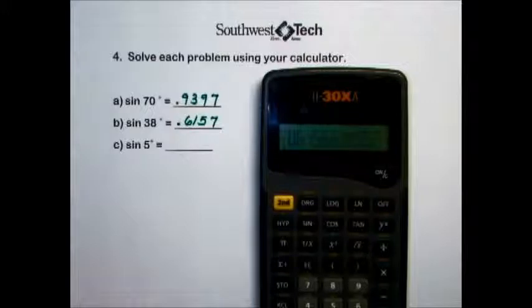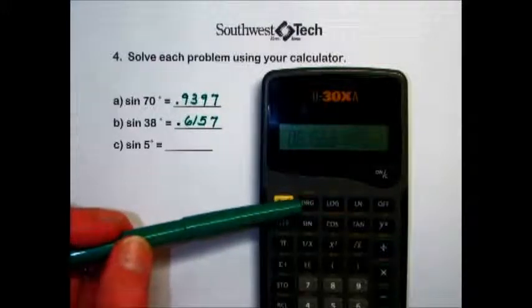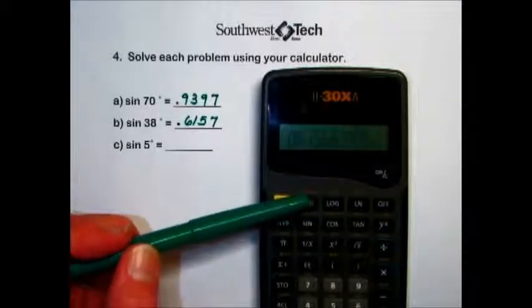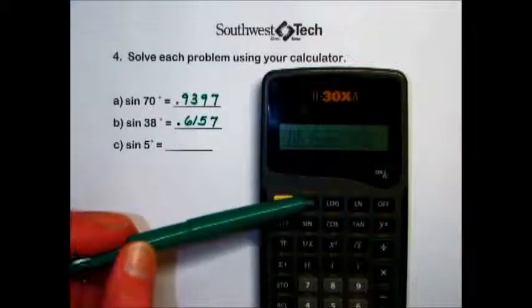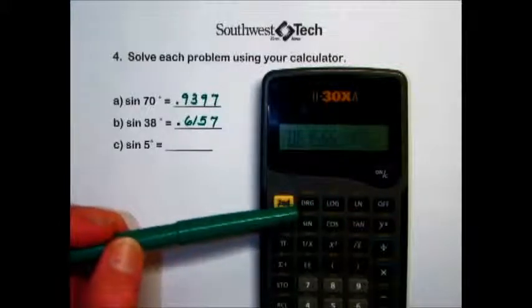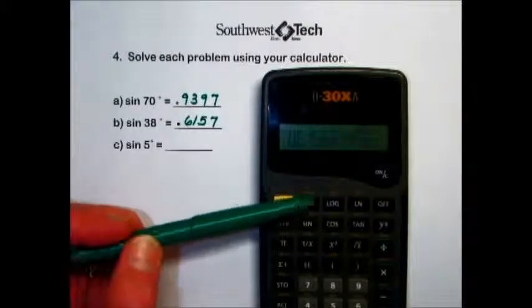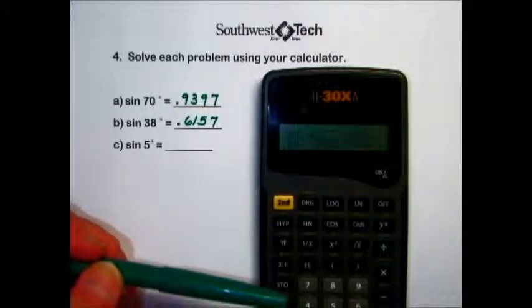I have control over the angle measurement, whether it's in degrees, radians, or gradians, using this degree button right next to the second function. If I hit that, it now is showing RAD, short for radian. If I hit it again, it will be measuring angles or giving ratios for angles measured in gradians, and then again back to the designated degrees. As again, throughout this course, we're only working with angles measured in degrees.